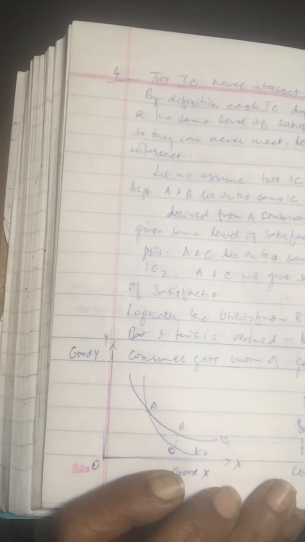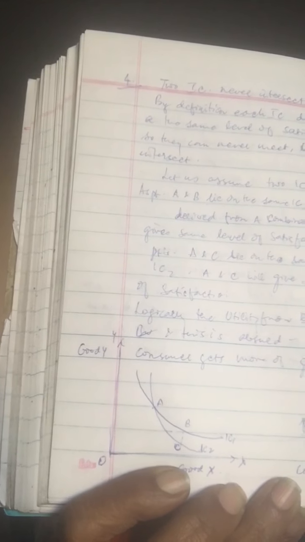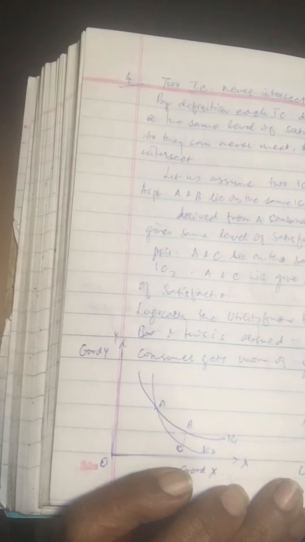Since A is equal to B and A is equal to C, we can conclude that B is equal to C. This is not logical, because at both B and C the consumption of good Y is the same, but at C the consumption of good X is greater than at B, implying that C must be offering a higher level of satisfaction than B.